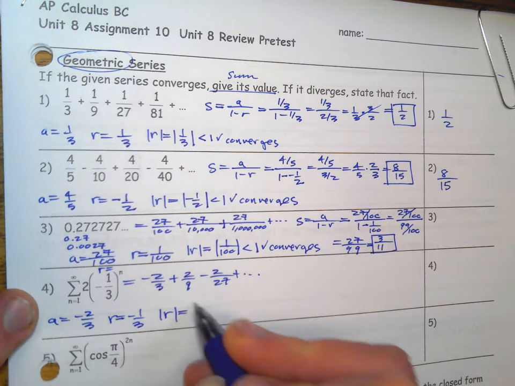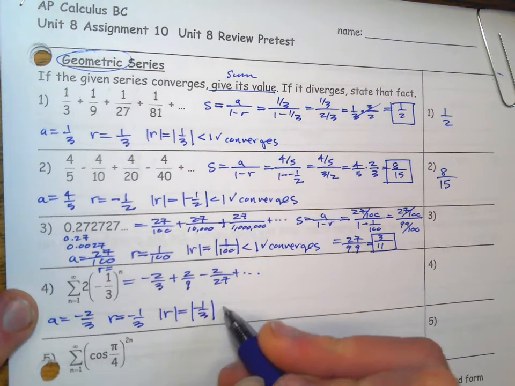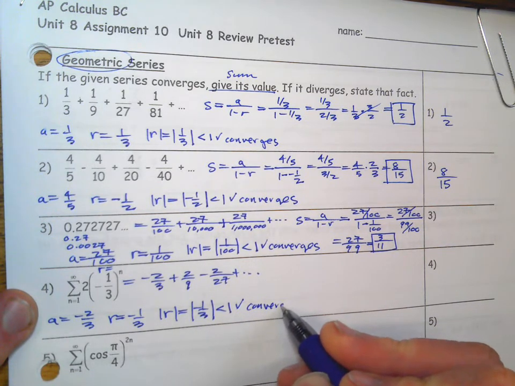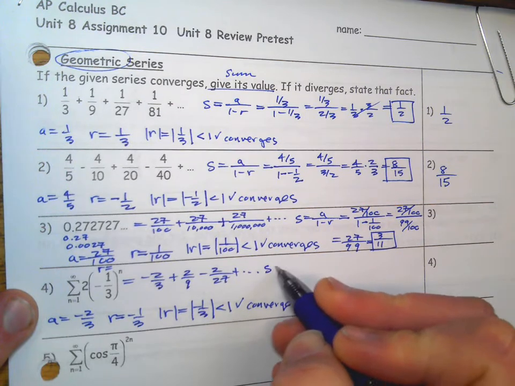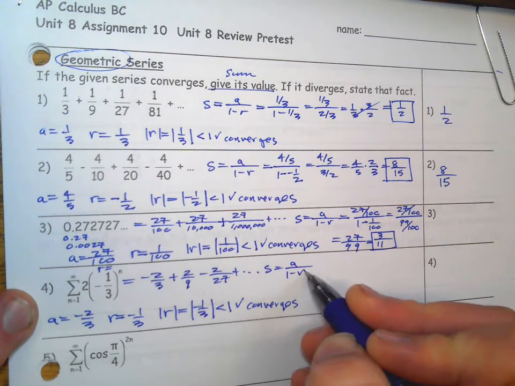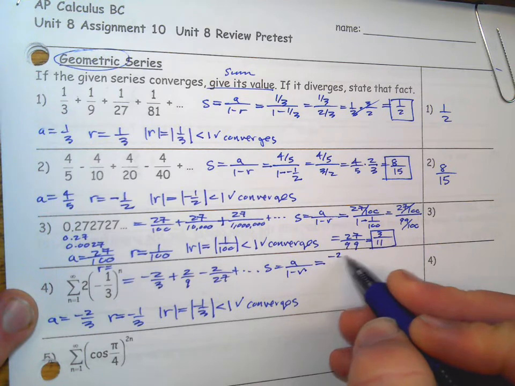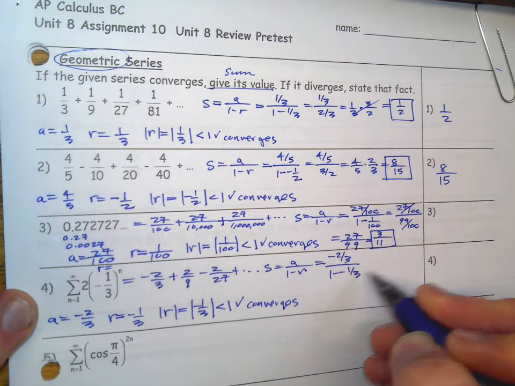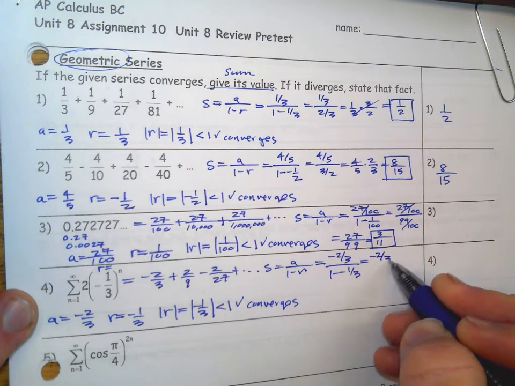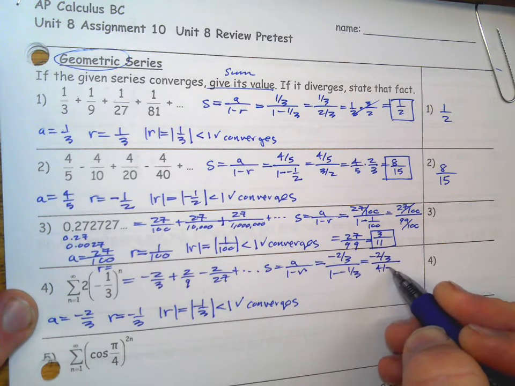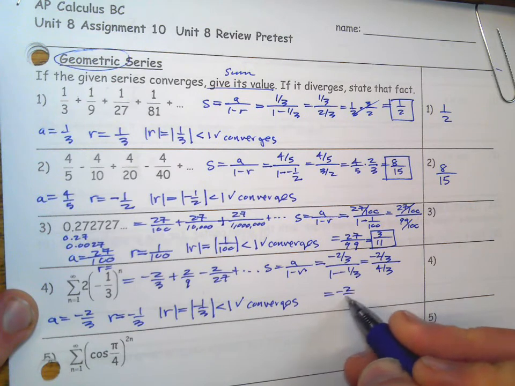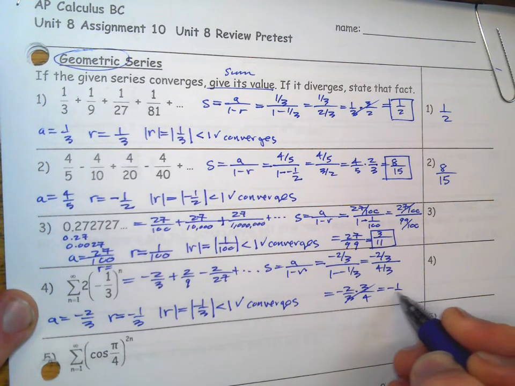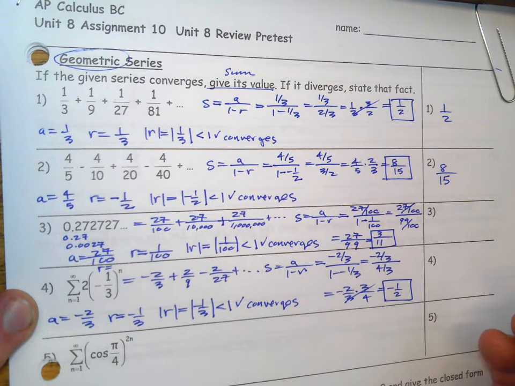Absolute value of R has to be less than 1. It is, so it converges. So S equals A over 1 minus R, negative 2/3 over 1 minus negative 1/3. It's negative 2/3 over 4/3. Negative 2/3 times 3/4. Get negative 1/2. Sum can be negative.